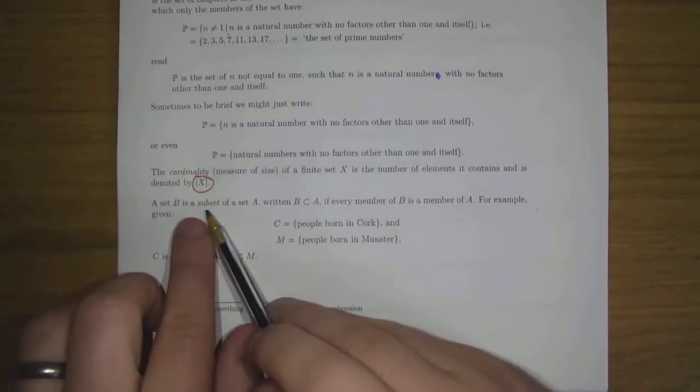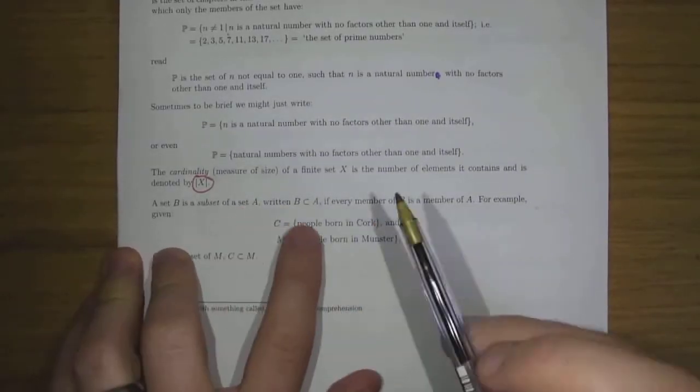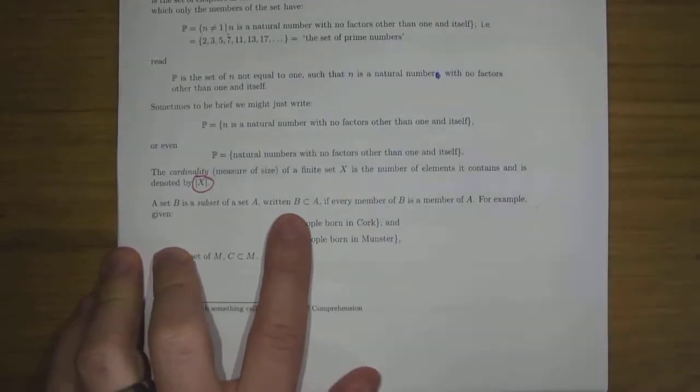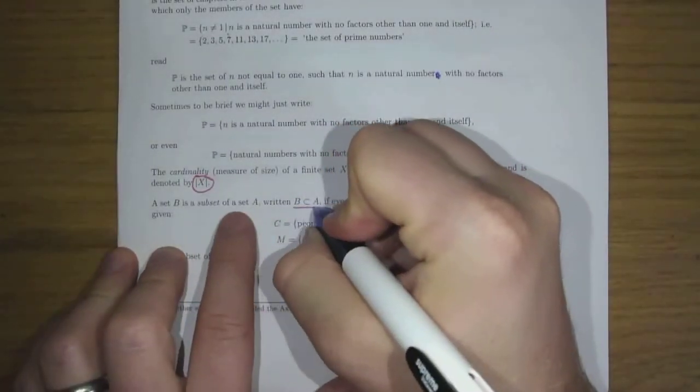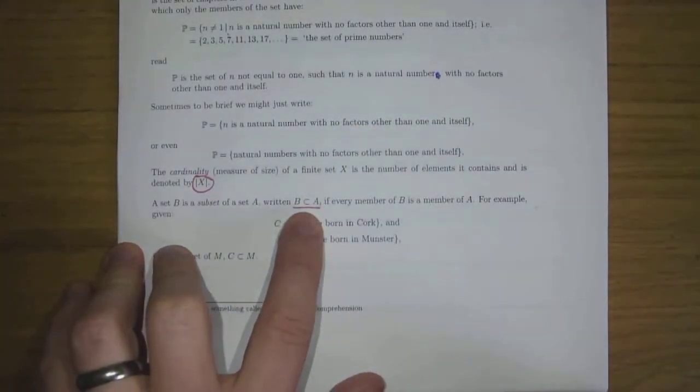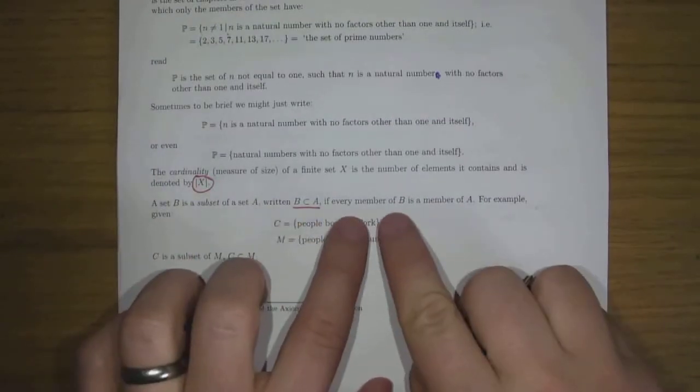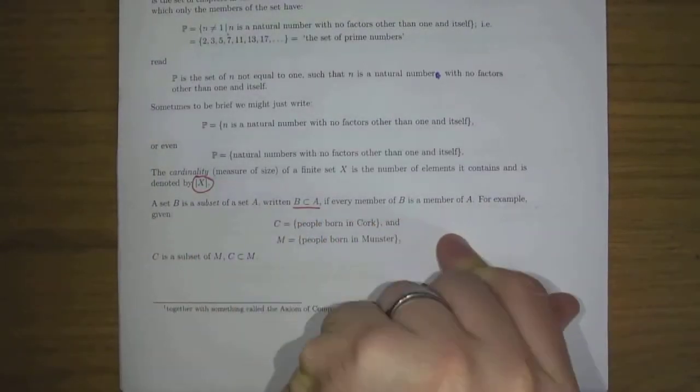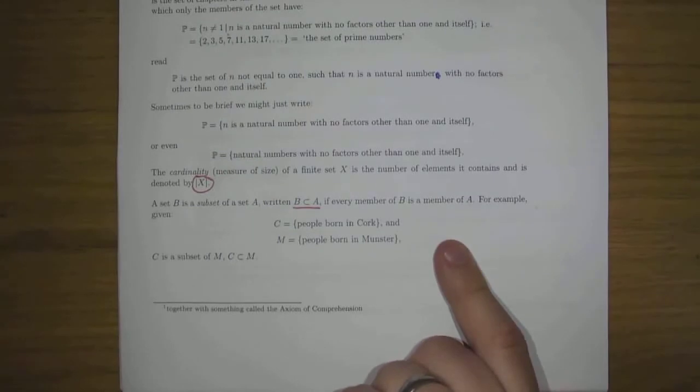A set B is a subset of a set A. Now we write it like this. So these are the notations you're going to have to get familiar with. B is a subset of A if every element of B is a member of A. Now the way to think about this, there are different ways, but for me it's a set that is inside another set. Now it's not an element, but it's like a sub-collection.